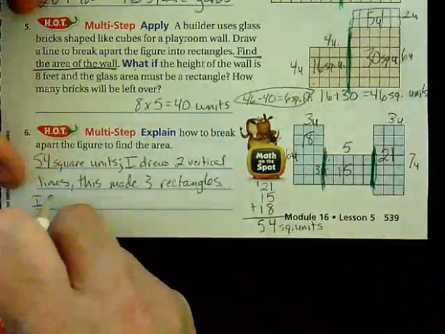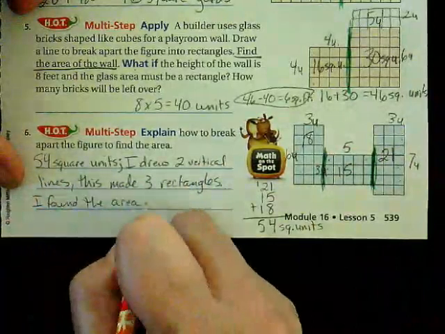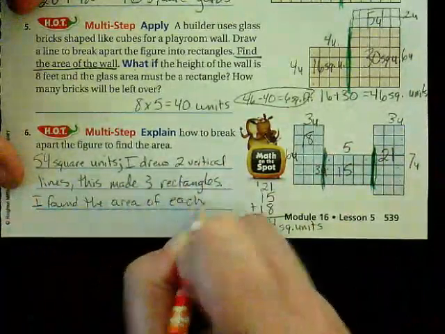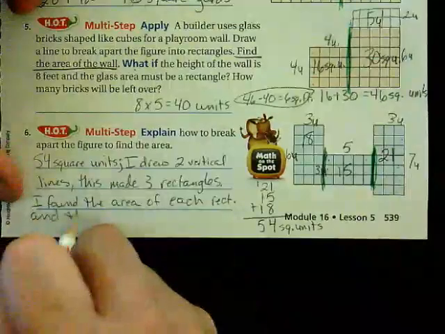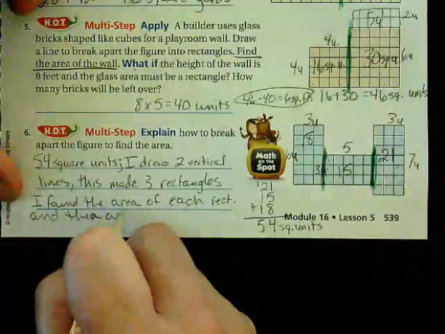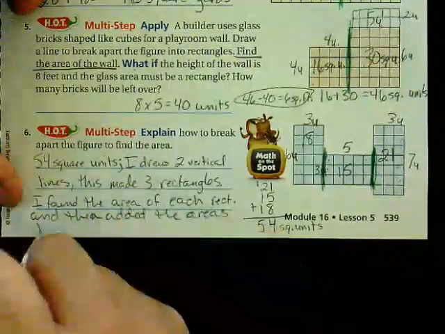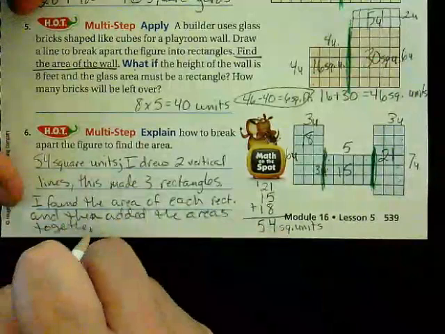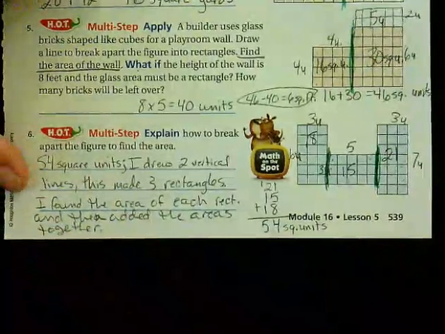I found the area of each rectangle and then added the areas together. That is how I broke it apart and found the area.